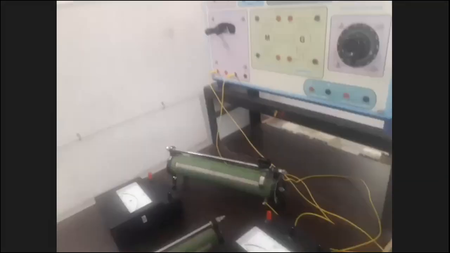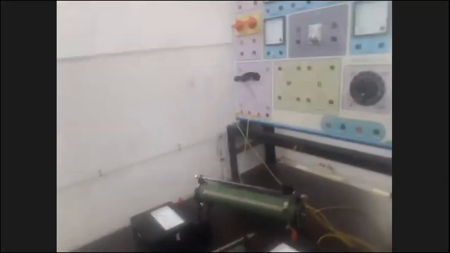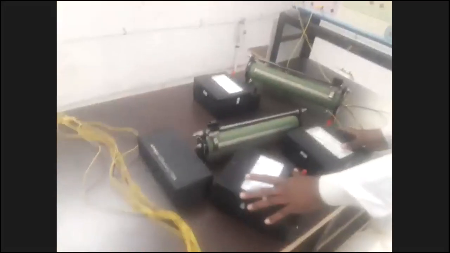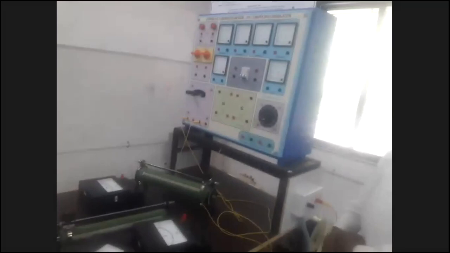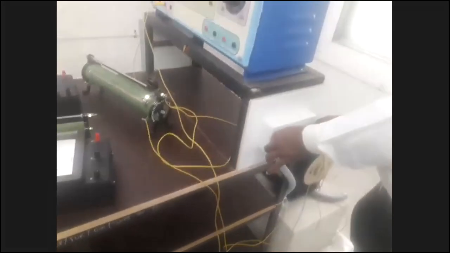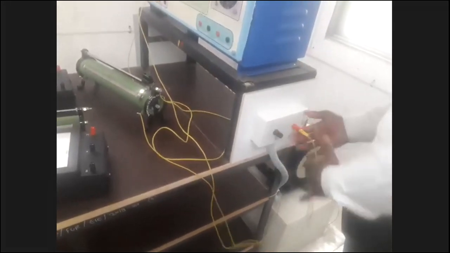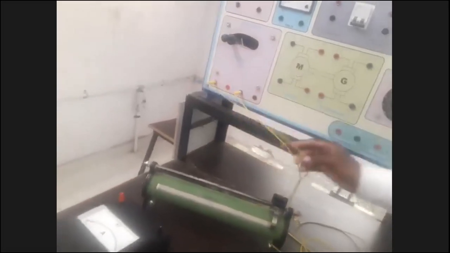Okay, see, I have already explained the connection diagram. We will do the connection first, and based on this we will make the connections. After that, we will run the machine. Here there is positive and negative DC supply. One positive terminal of the supply is connected to the line terminal of the 3-point starter.